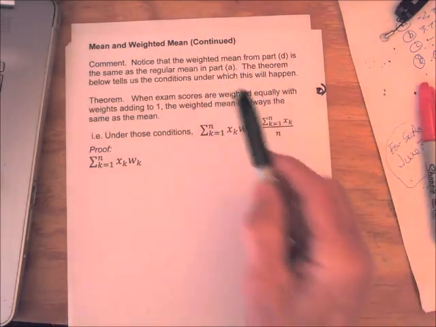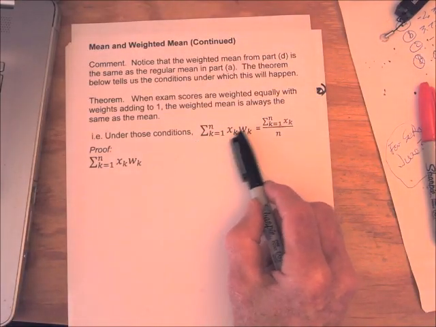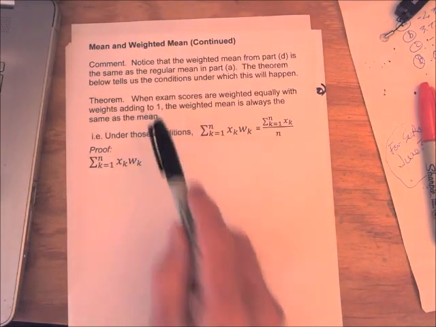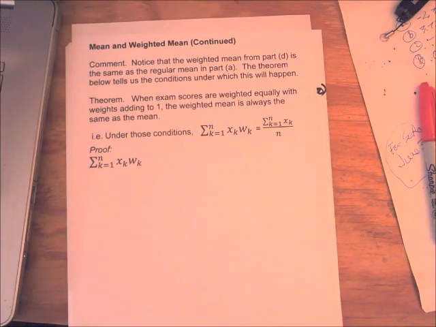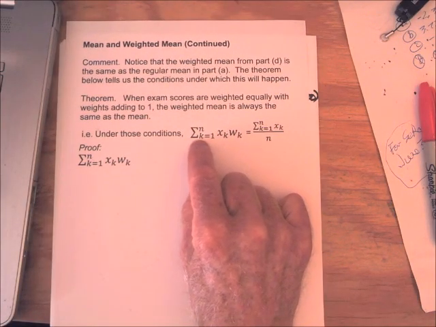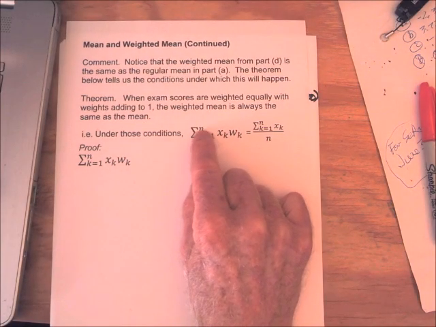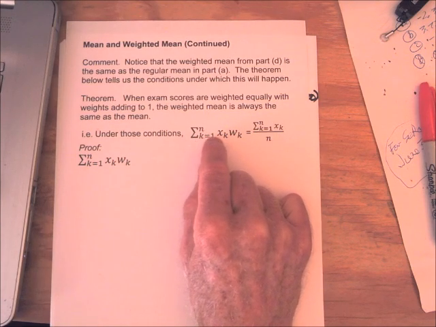We want to prove that for any data set, if the scores are weighted equally, and just to make things simple, we'll say the weights add up to 1, then the weighted mean is the same as the regular mean. So in symbols, what we're trying to prove using sigma notation: we had 4 exam scores, but this theorem is going to be true for 5 exams or 6 exams.